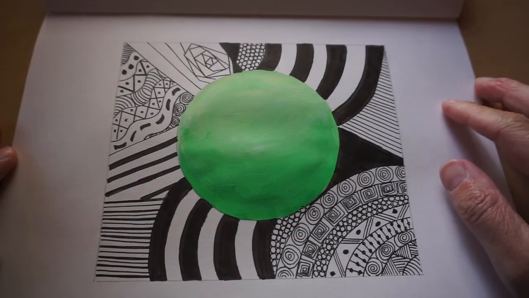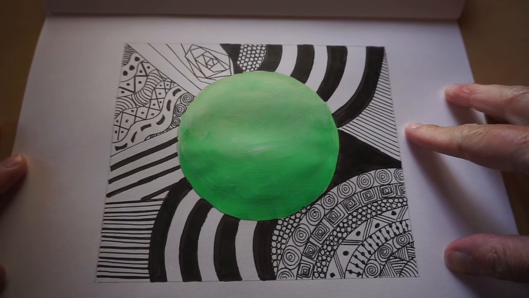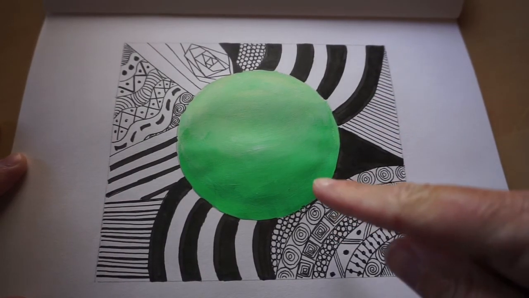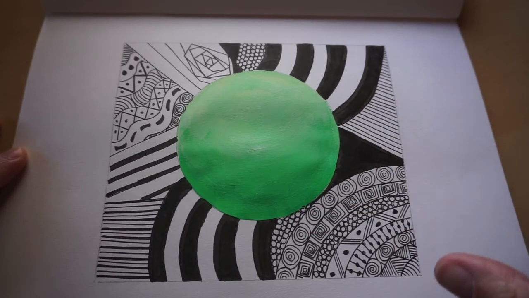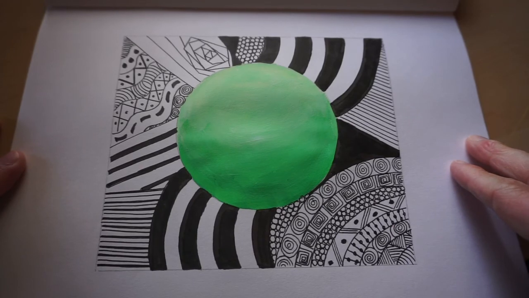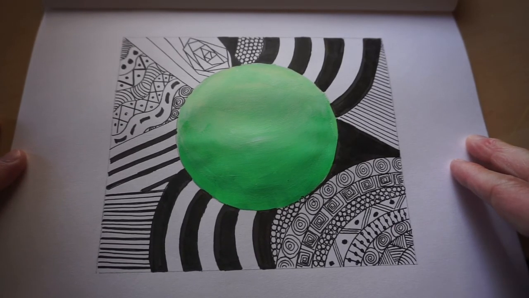Okay, so there you have my finished Zen Tangle art. All I've done is just doodled around there, done whatever patterns I felt like, divided it into bits and pieces. You can do whatever you want, there's no rhyme or reason.